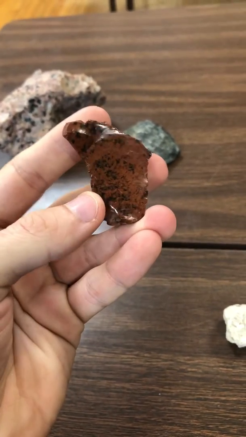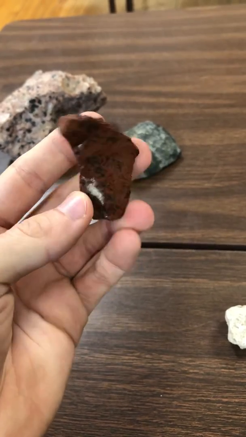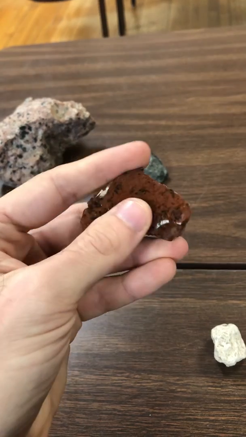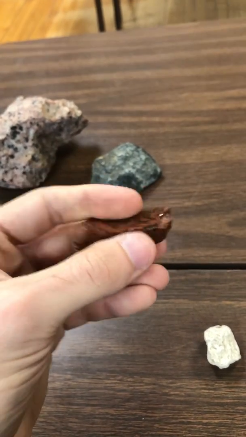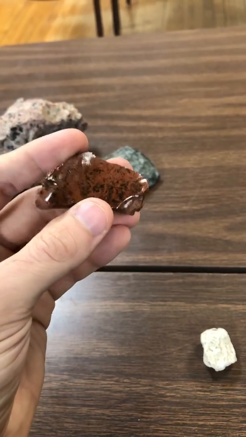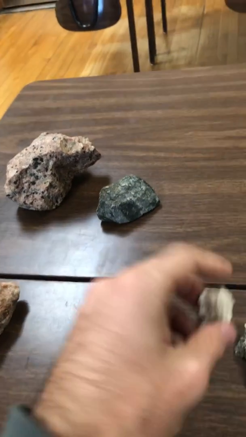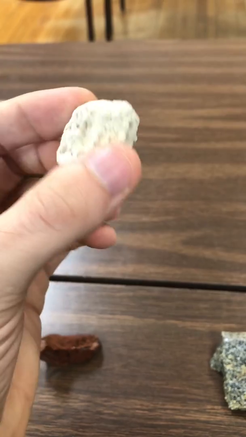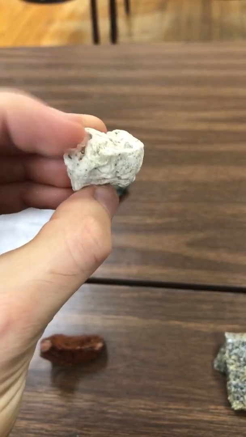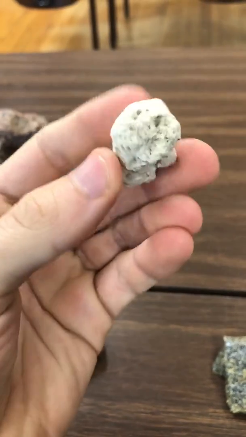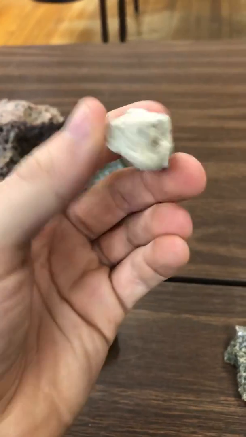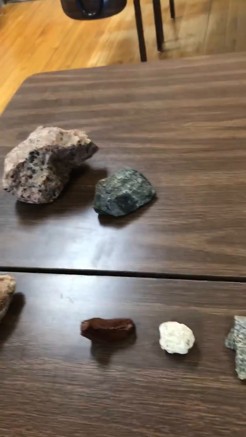I can't see crystals. All right, it does have a really smooth feel to it. Almost feels like glass. To be honest, it kind of looks like glass. What do you think? Third one. This is incredibly light. This would actually float in water because it's so light. It has so many holes in it. Makes it super light. What type of igneous rock has lots of holes?